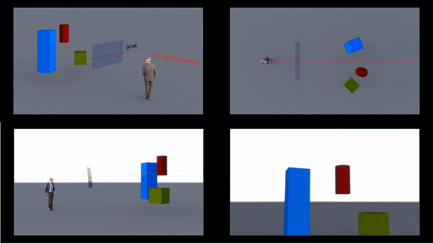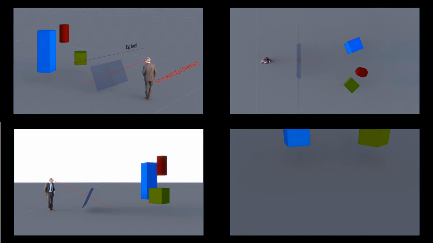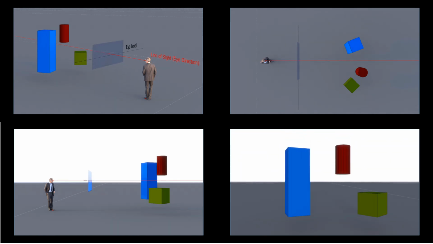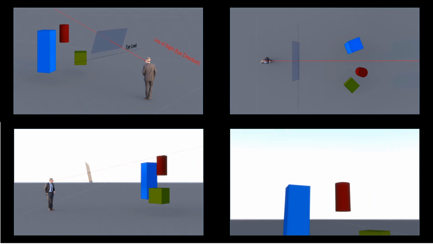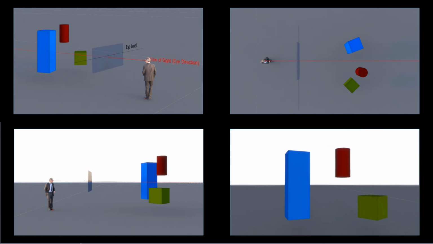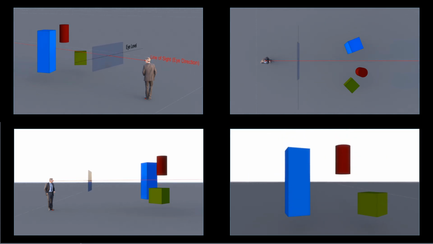If we look in the camera view, we see that the horizon line looks like it's moving up and down, but it isn't actually moving in reality. It's the picture plane that is moving up and down. That's why we still can't see the top of the blue box or the red cylinder, no matter how high up we look. And when we look down, we still can't see the bottom of the green box no matter how low we look. That is because the horizon line is still at the eye level of the viewer, and that doesn't change when we only tilt our head.